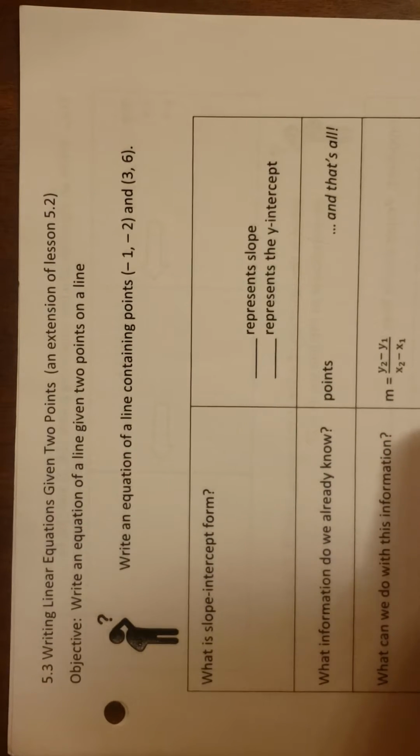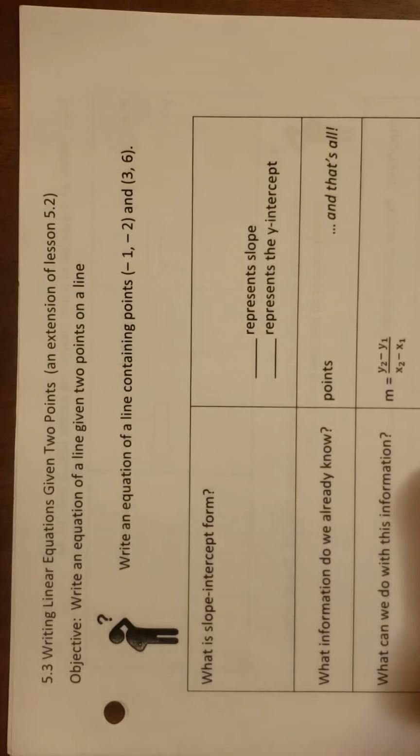Hello, hello, kids. We are going to have an extension right off of our previous lesson, writing an equation given a point and a slope. Today we are going to write an equation given just 2 points, but not a slope. That's not helpful. Actually, it's not so bad.